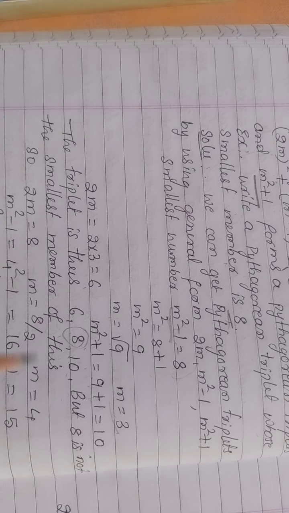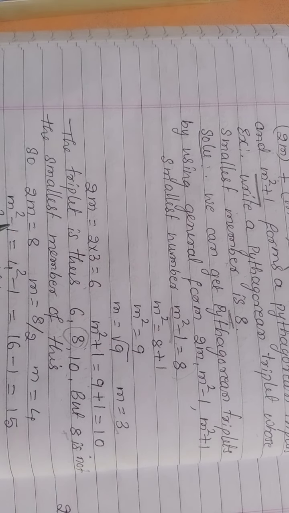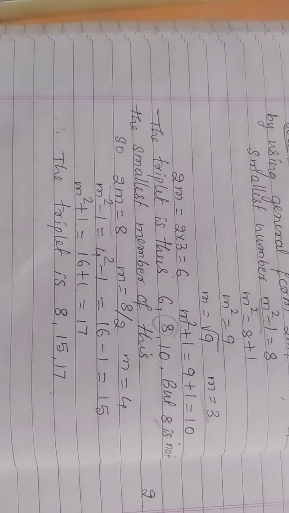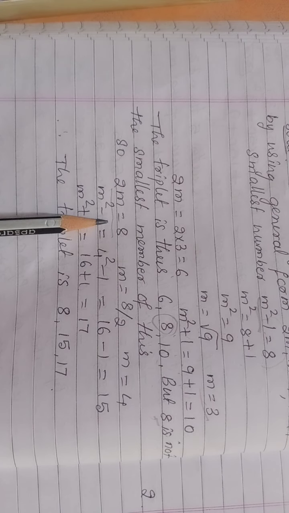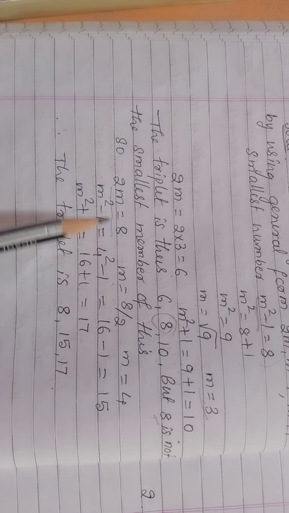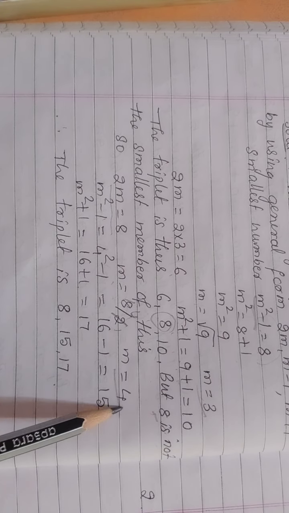But they are saying 8 is the smallest number. That's why 8 should be equated to 2m. So now send 2 to this side, 8 by 2, 2 fours are 8, the m value we will get as 4.